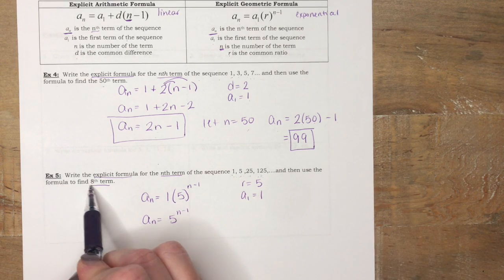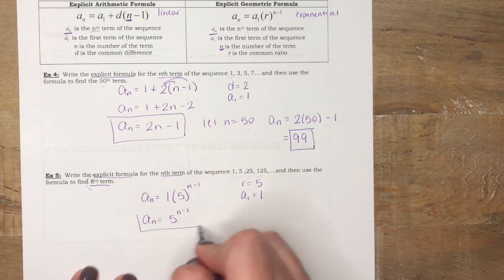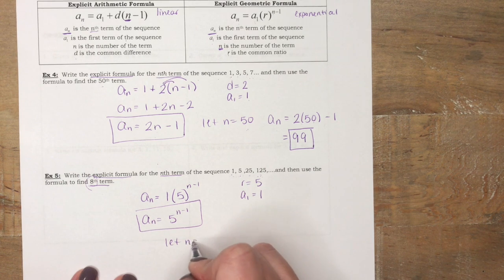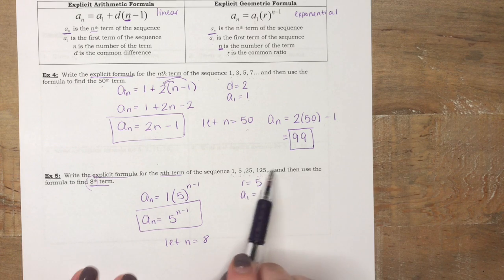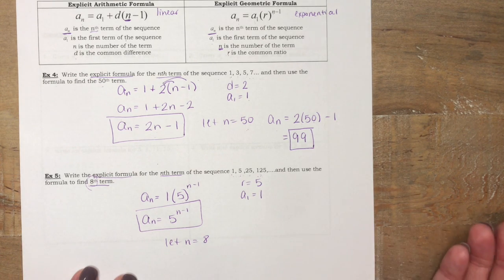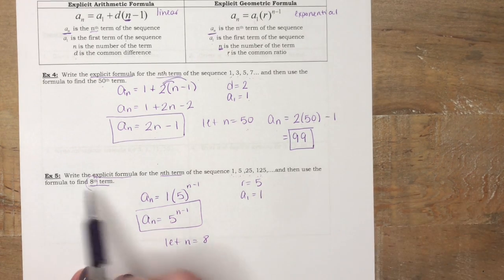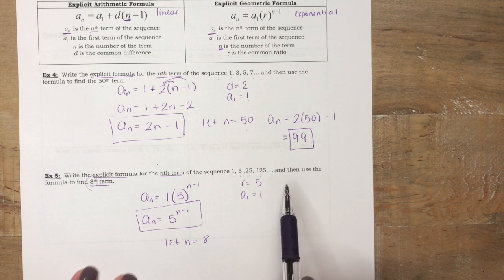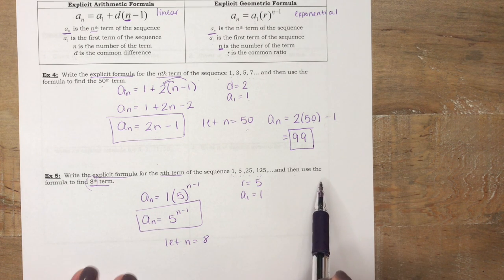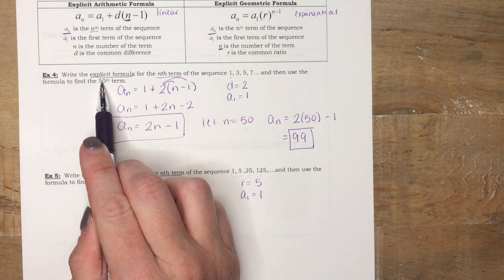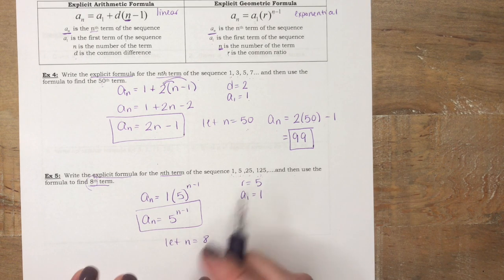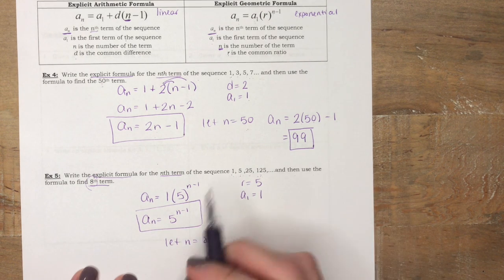Now they want the 8th term, so I'm going to let n equal 8. You might be saying, it's only the 8th term, so I could just keep multiplying by 5 until I get to the 8th number. Absolutely. If they don't tell you to use the formula, then you can definitely keep going and write the pattern yourself. But something like the 50th term or 100th term would be annoying. For this one you have an option, but they did specifically say to use the formula.